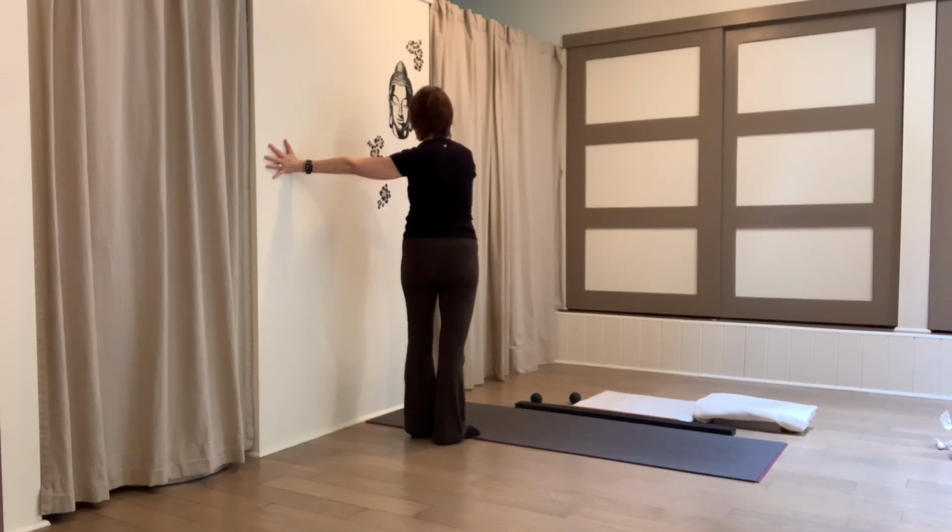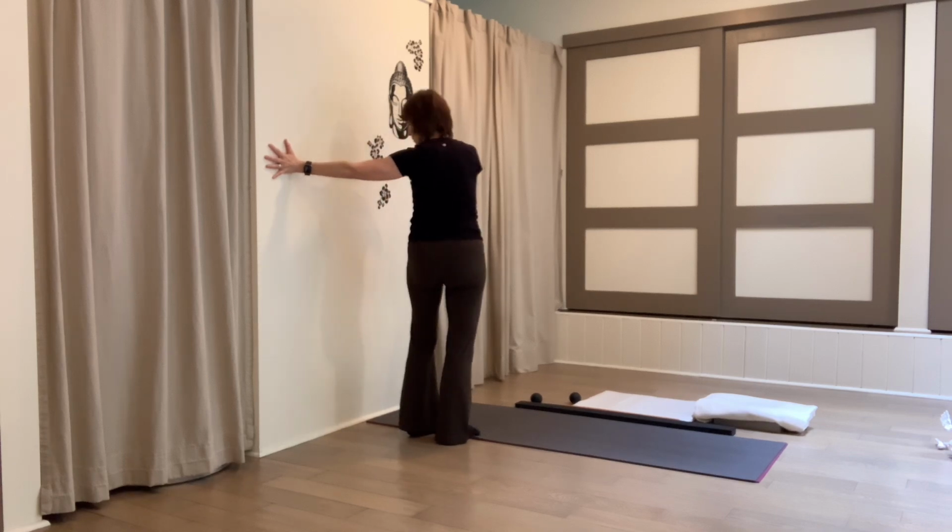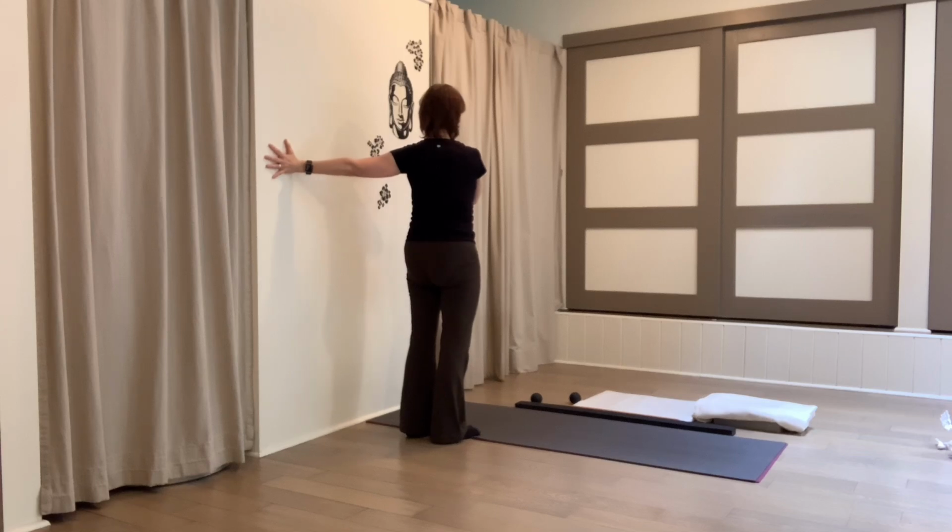And what I noticed just now is that my shoulder, to make that happen on this side, it wanted to go up. So that's like a compensation. So we're looking for those kinds of things. And so what it means for me is that I need to not go so far. I have a different range on this side.